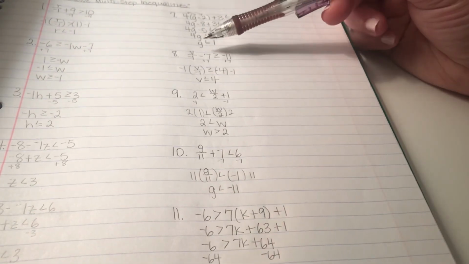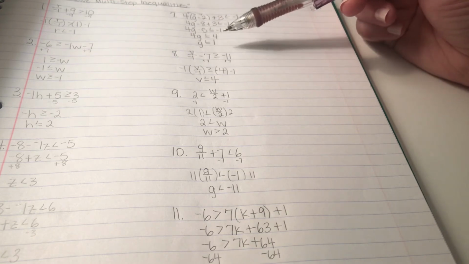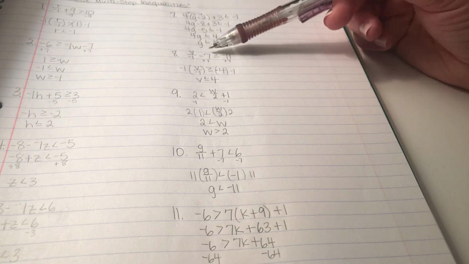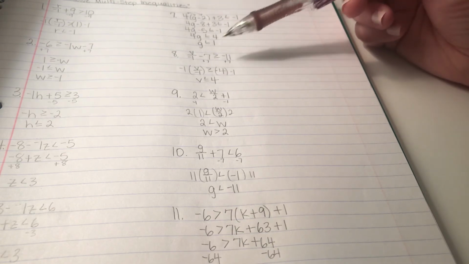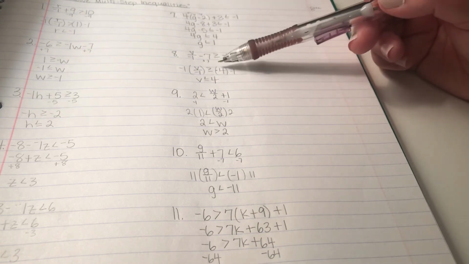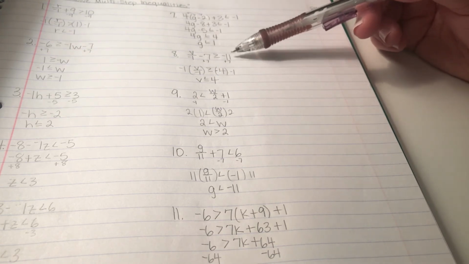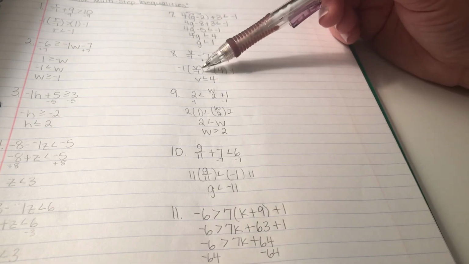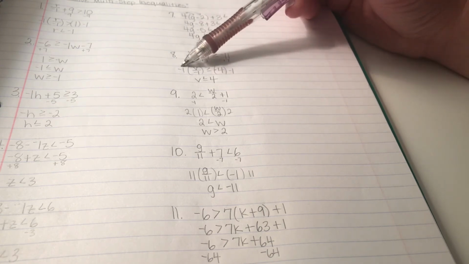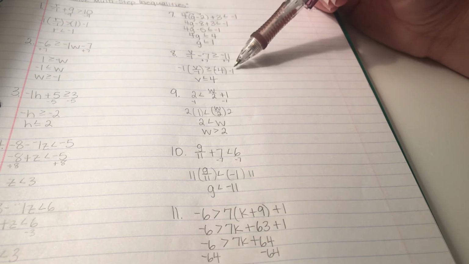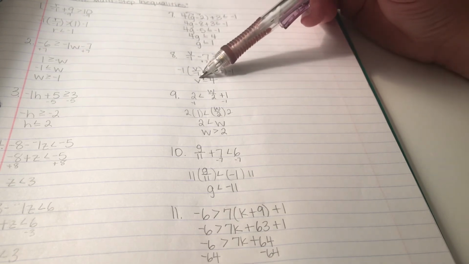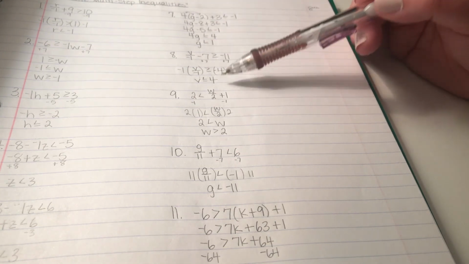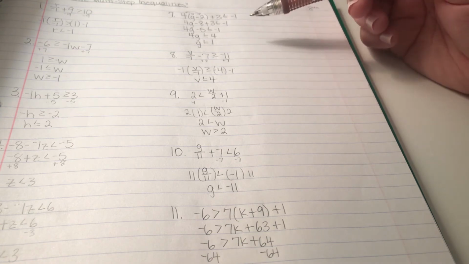Number 8, v divided by negative 1 minus 7 is greater than or equal to negative 11. The first thing I see that I can fix here is to add 7 to both sides. That leaves me with v divided by negative 1 is greater than or equal to, and then negative 11 plus 7 is negative 4. To get v by itself in this fraction problem, I'll need to multiply by the denominator. So negative 1 is getting multiplied on both sides. That leaves v by itself on the left, and then a negative 4 times a negative 1 is a positive 4. So final answer there, v is less than or equal to 4.